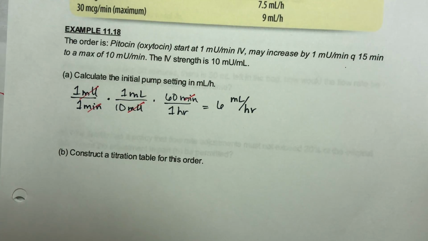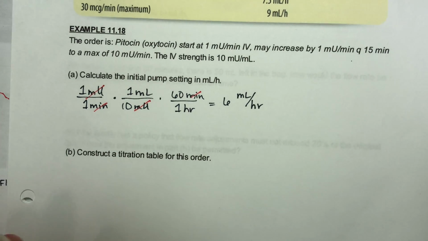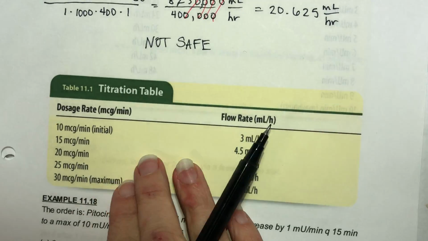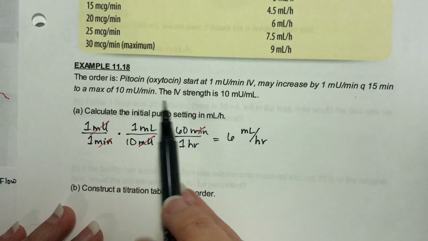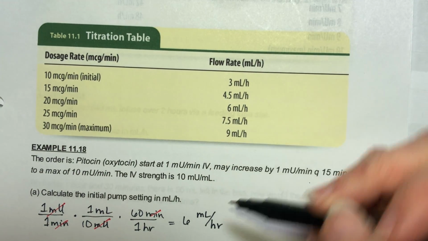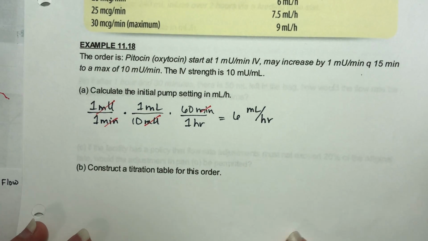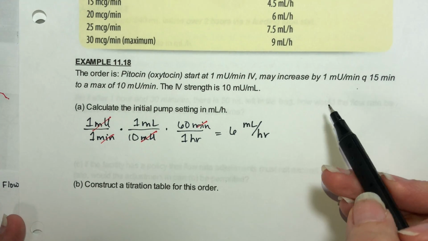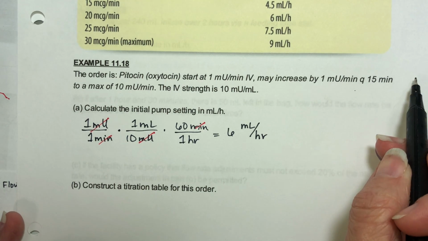Okay, now what we can do is create what they call a titration table, which this is an example of. You have your initial rate, and then you get to increase it by a certain amount every time, and then you change your flow rate. You make that go up. So what we want to do first is we get to increase by 1 milliunit per minute every 15 minutes.